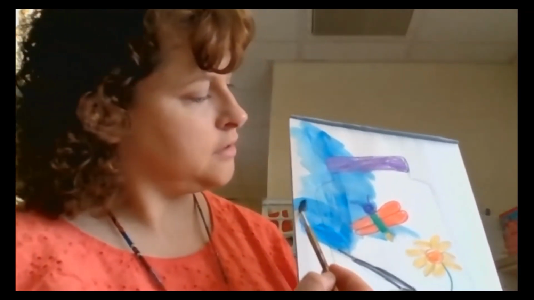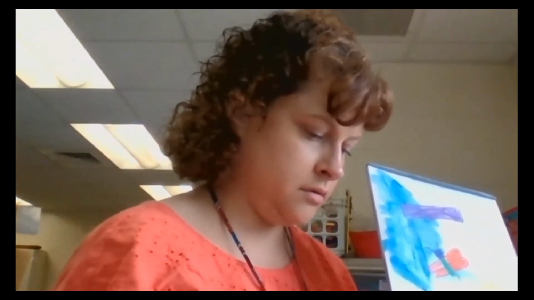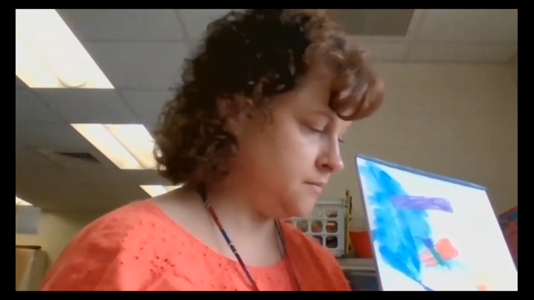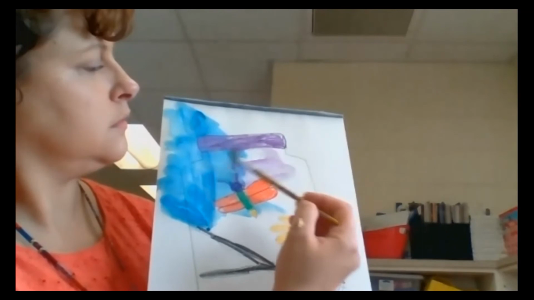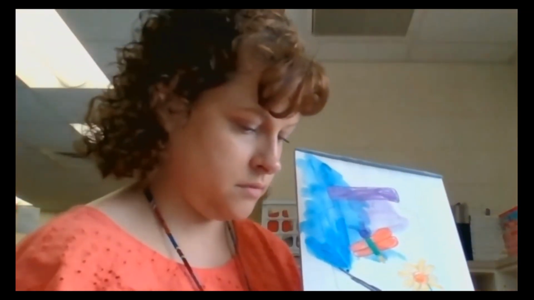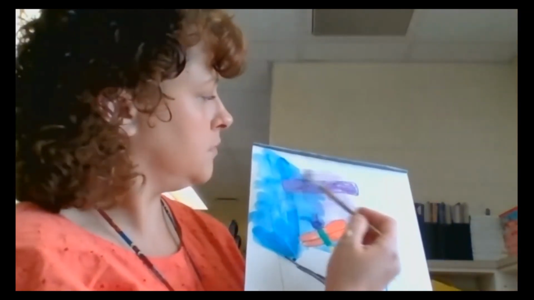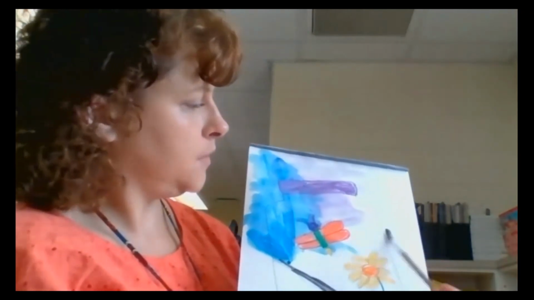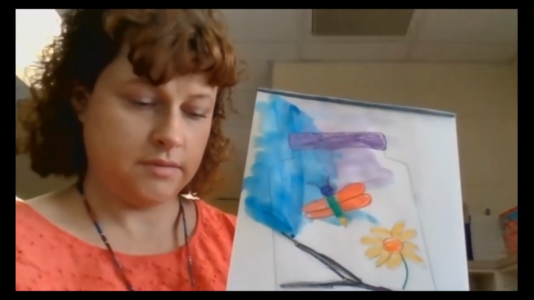And you can mix other colors in with your sky color. Maybe it's darker because it's outside. I'm going to rinse my brush, pick a different color, get lots of water in that color so it'll work for us. I'm going to paint right through it. Okay.